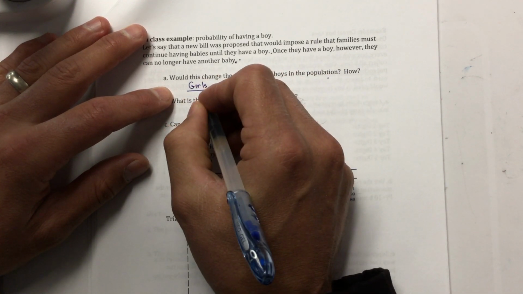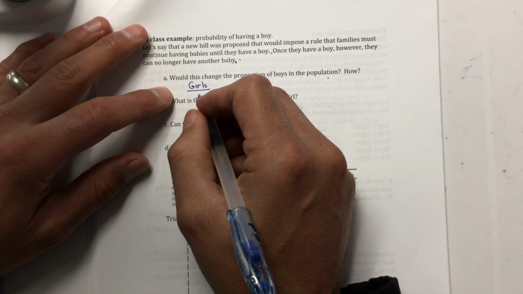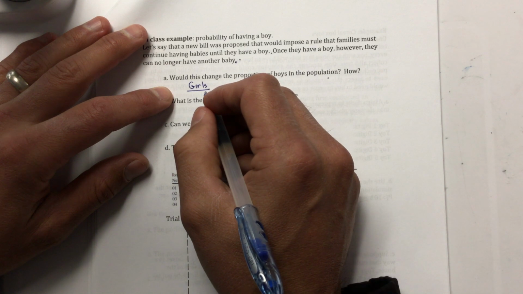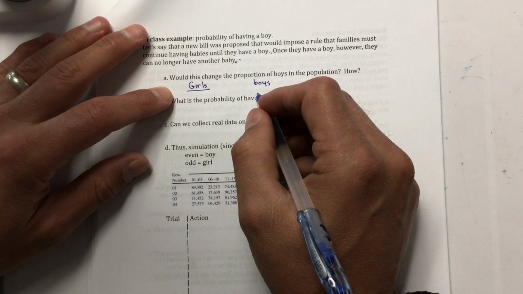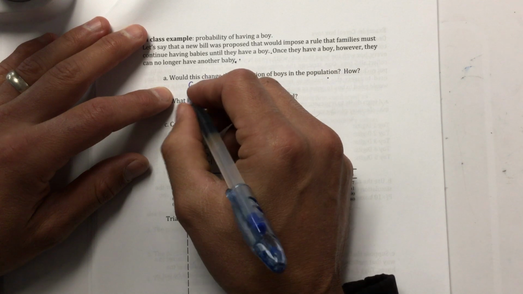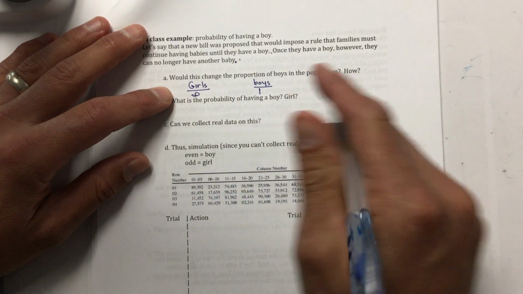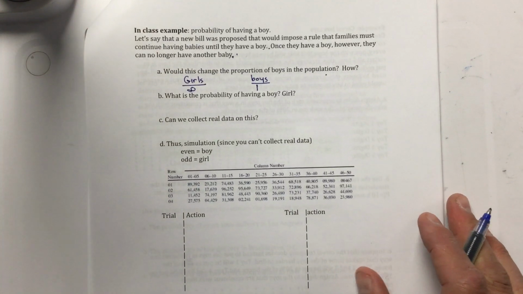So raise your hand if you think the girls will be a higher population. Okay, raise your hand for the boys. Actually, I don't know. Okay, just one? So one for boys and infinity for girls.